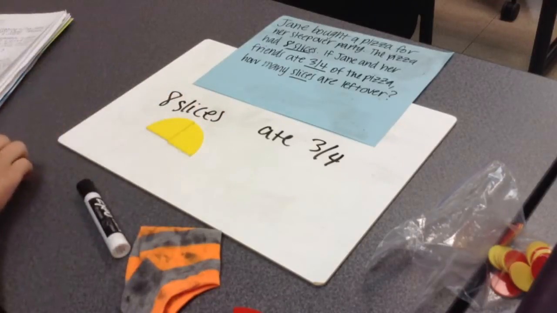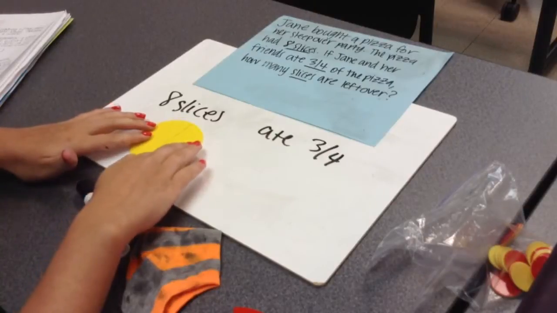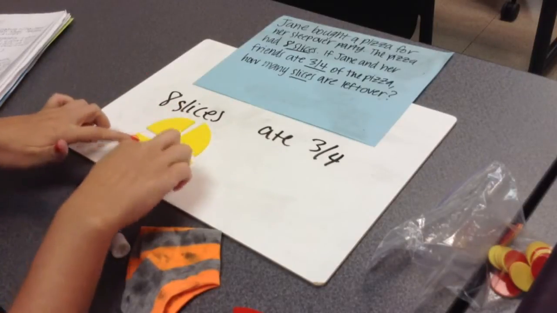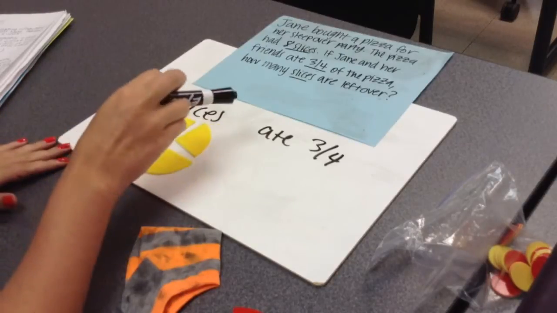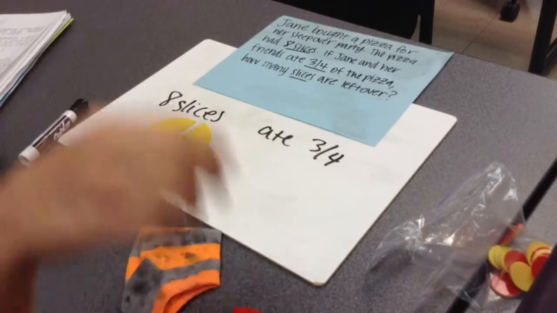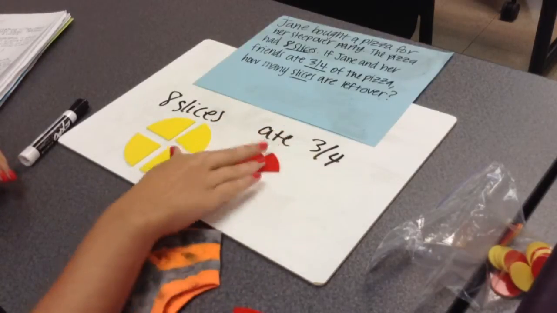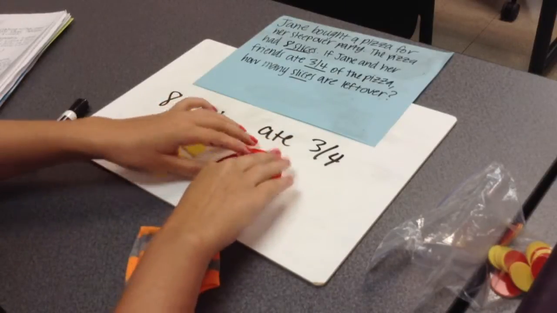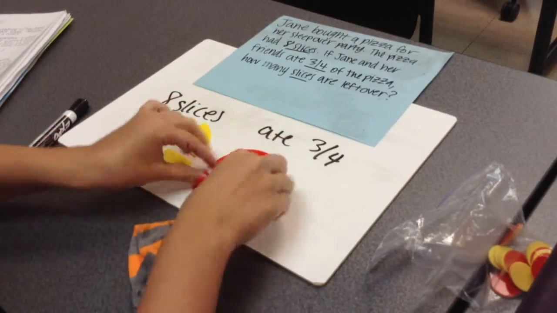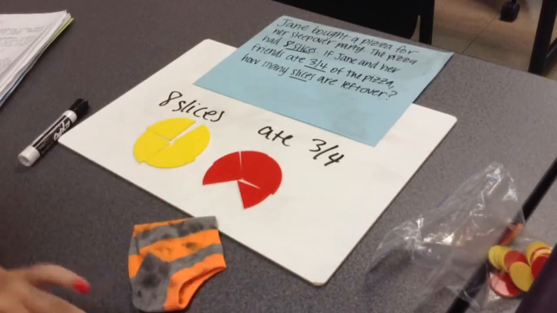So we would look at an area model of this circle graph, and we have 4 equal parts. Now, since there are 8 slices in the pizza, we'll use this other circle graph that has 8 slices, or 8 pieces. So we know looking at these together, they both equal a whole.